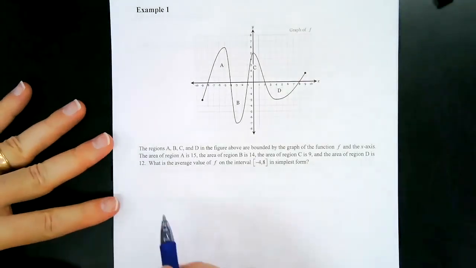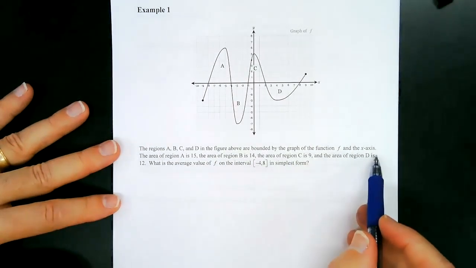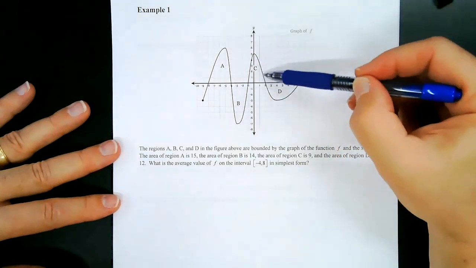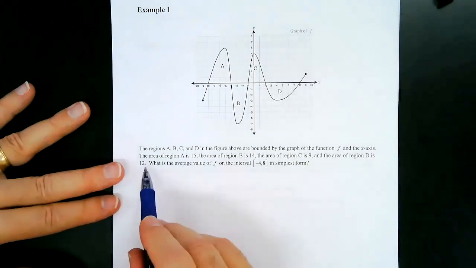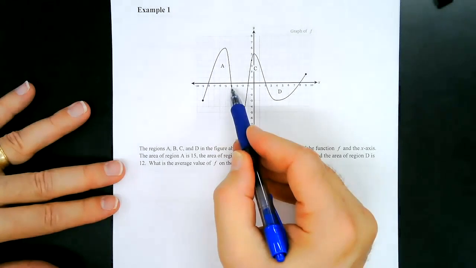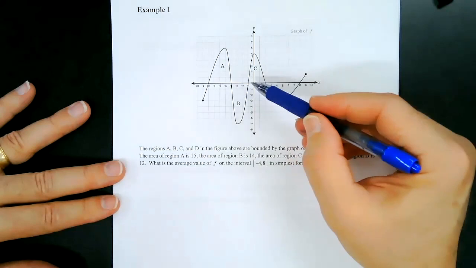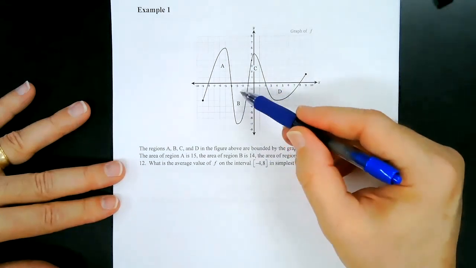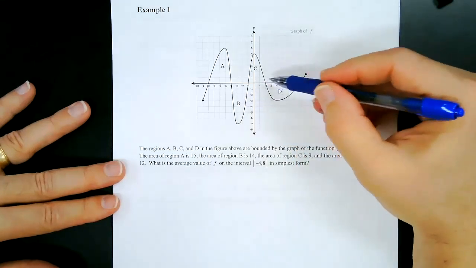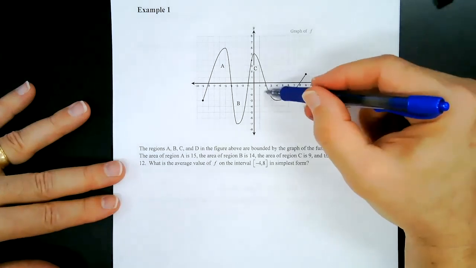For this problem, regions A, B, C, and D in the figure above are bounded by the graph of the function f and the x-axis. So we have these regions A and B. B is below the x-axis, C is above, D is below. The area of region A is 15, so the integral from -8 to -4 would be positive 15. Then the integral from -4 to -1, since this area is 14, would be -14. Remember that. Then C is 9, and D would be -12. The area is 12, the integral is -12.